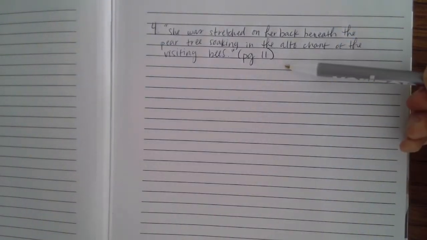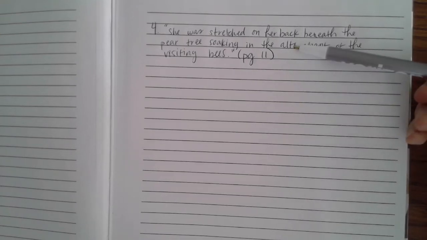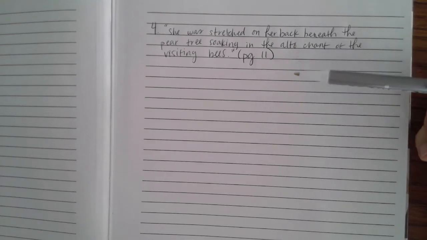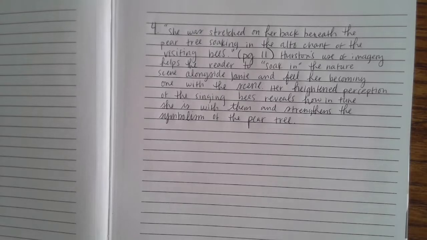So now in my explanation, I'm going to take 2 or 3 sentences to say how that literary device helped me understand the situation that Janie is going through right now, and what effect it had on me as the reader, and what effect it had on the text as a whole. So I've added a couple sentences of explanation here.